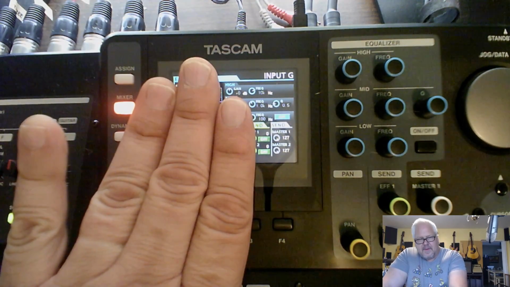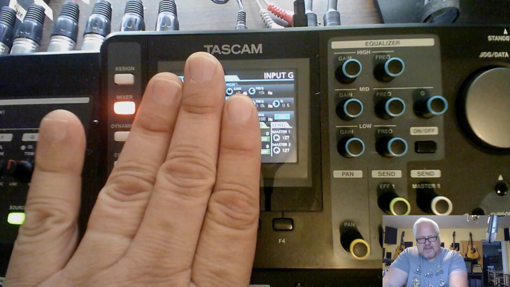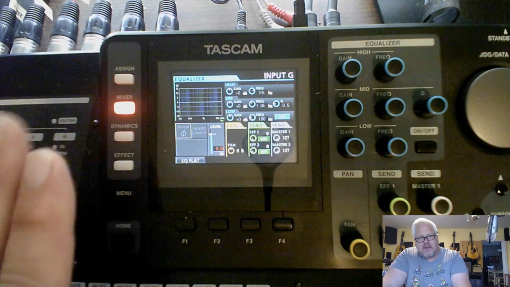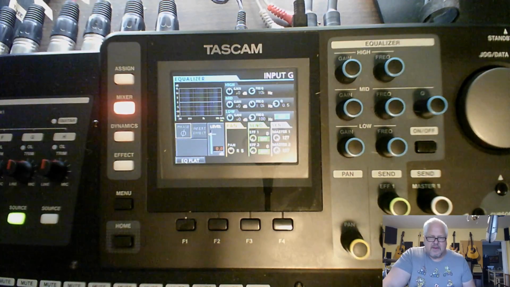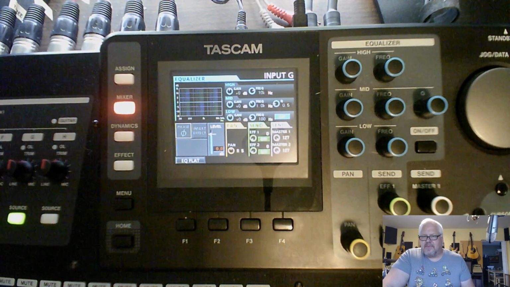But this gets ignored. The input mixer gets ignored if the inputs are on a track. So that's a difference that you need to put in your head. Remember that, because that's the way it works.